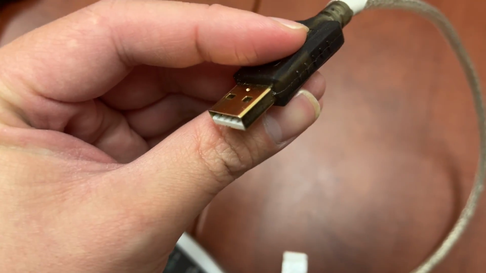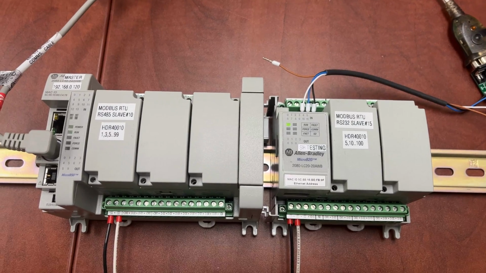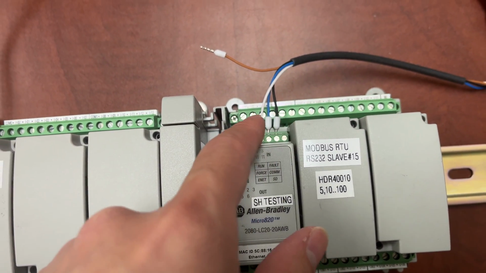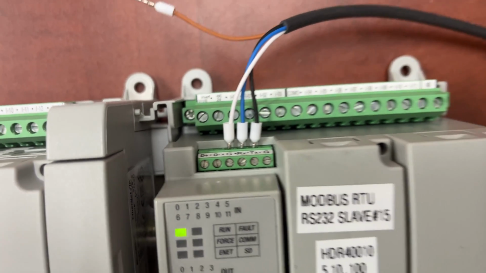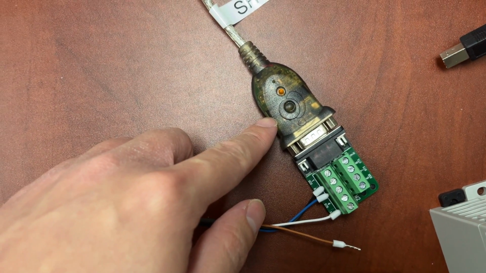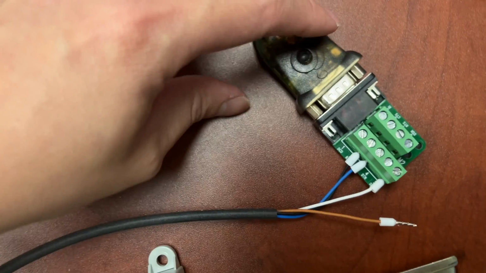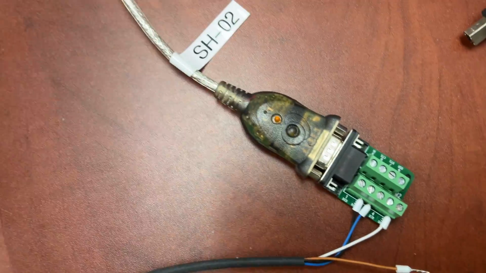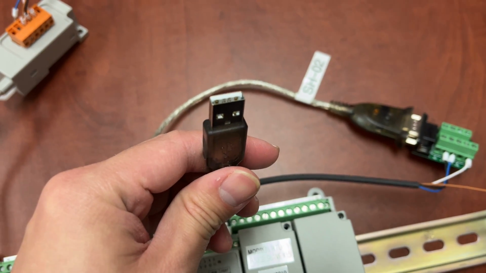Then this goes to the computer. And then for the second one, we have these 3 wires, white, blue, and black, going to the RS-232 to USB converter or adapter cable. And then this end will go to the computer.